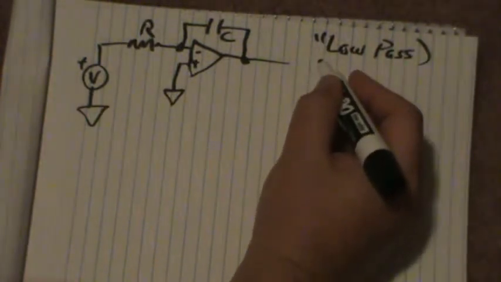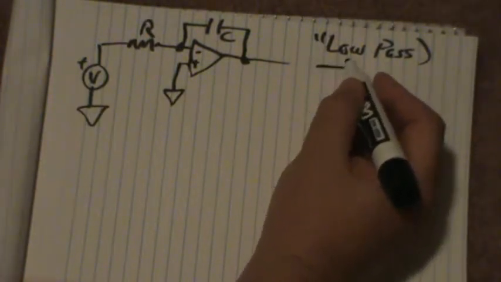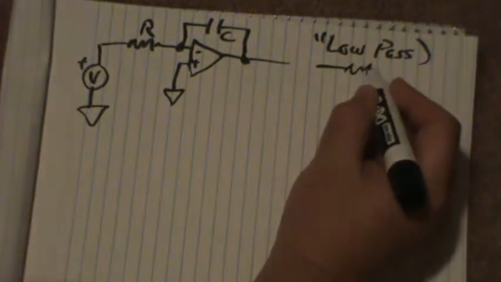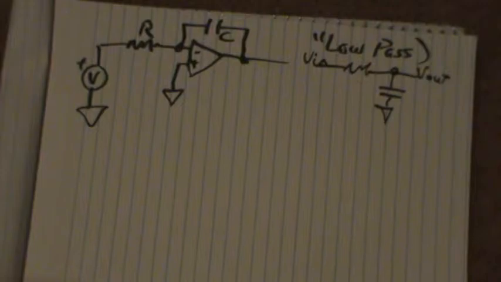And this is akin to what you would see in a simple first order low pass filter, V in to V out. You could also use this circuit, but it's not as ideal as this one, because this one will nicely stabilize.